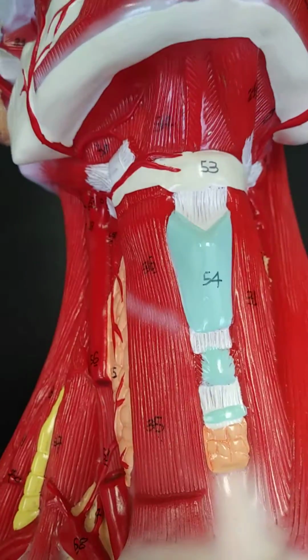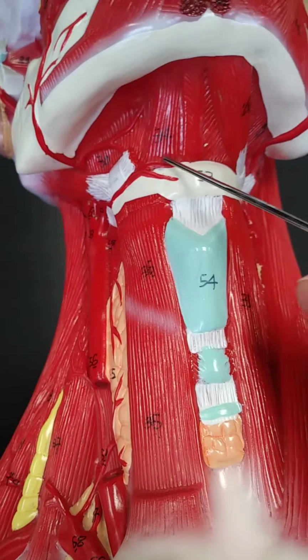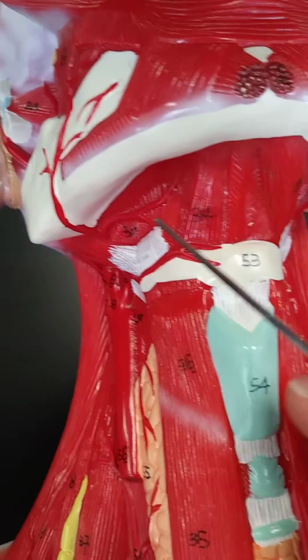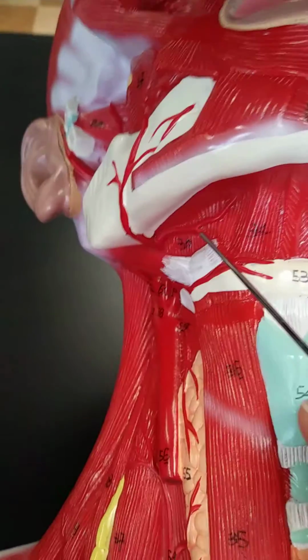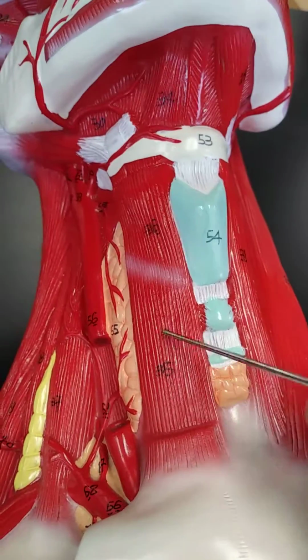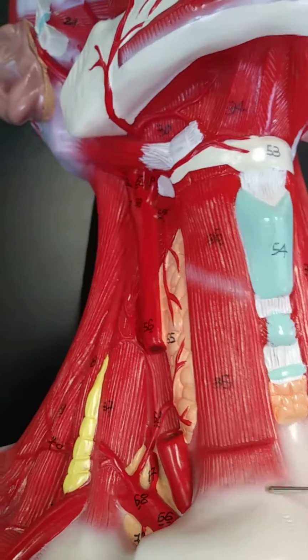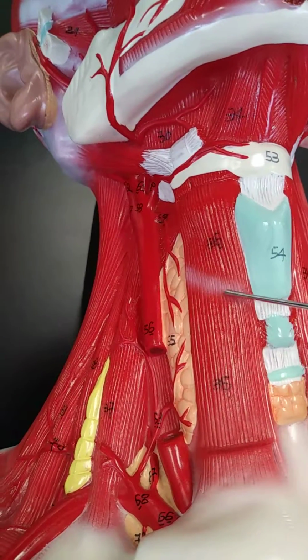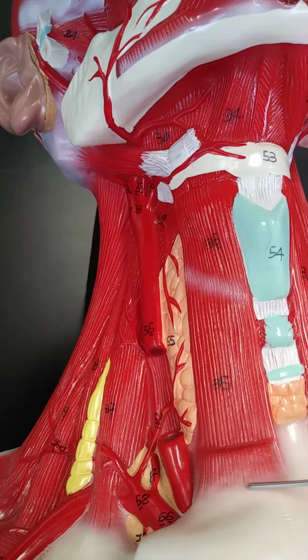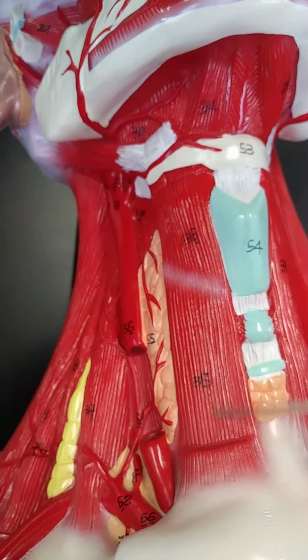So we would have the geniohyoid muscle, and number 30 will be the hyoglossus muscle right there. All right, so not only that, we have more muscles. There's more coming up. For this muscle, the main origin is coming up from the sternum, and it's being inserted next to the thyroid. So we call it the sternothyroid muscle.